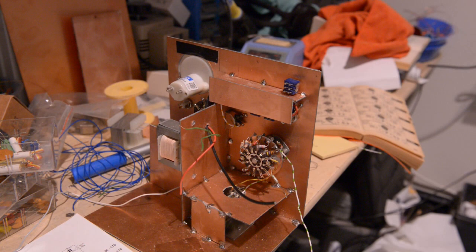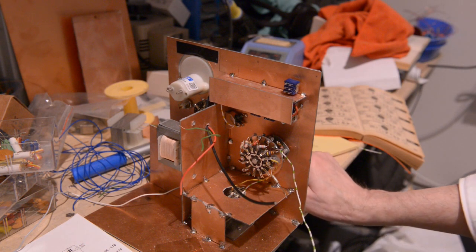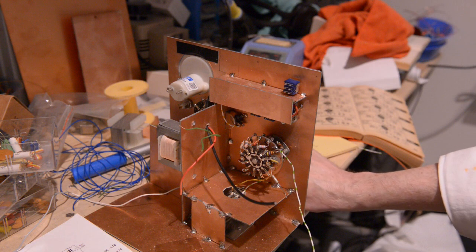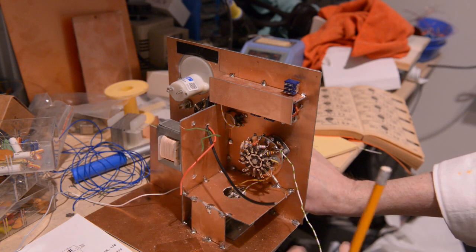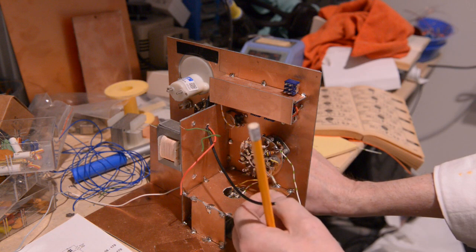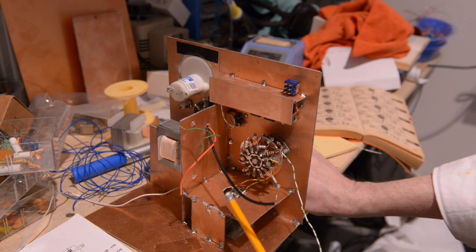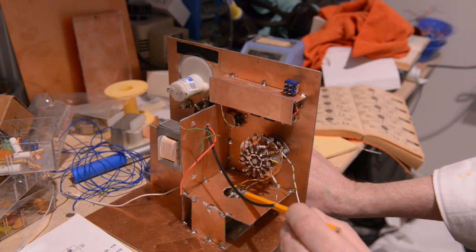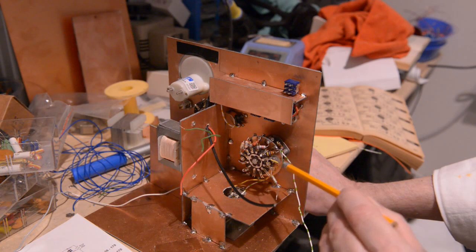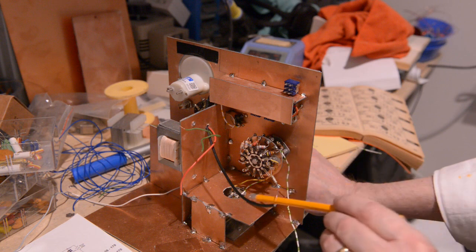Okay guys, I've done that. You see, I've done things here, and again I was thinking about those things. You have here the connection to G1, and the yellow wire goes to the tuning capacitor, and one green wire goes to the other side of the tuning capacitor.